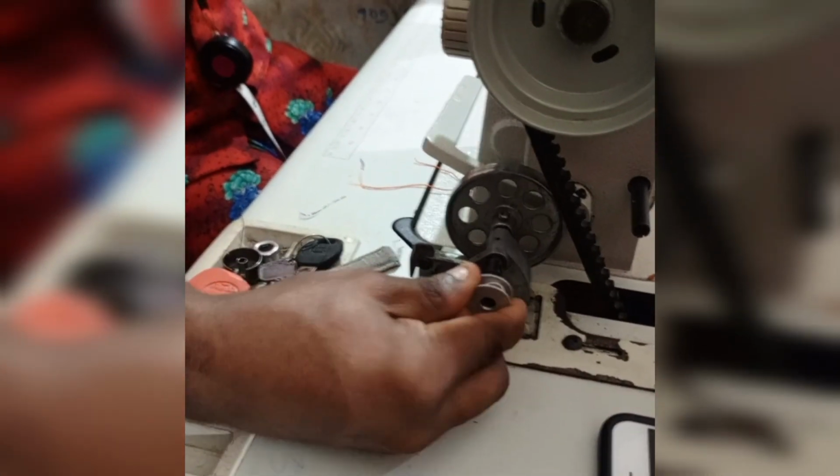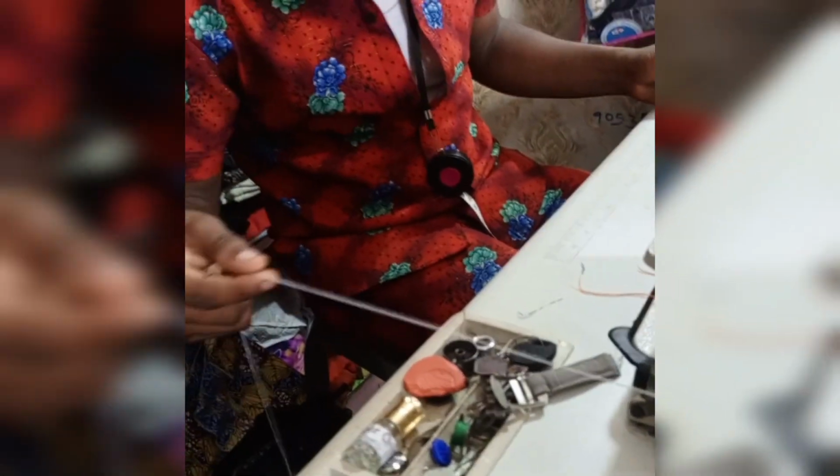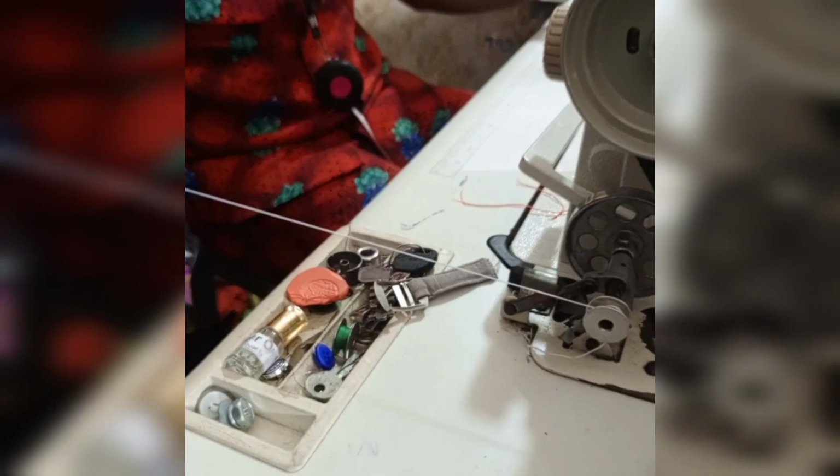If you're making use of an industrial machine, this is where to reel it. If you're making use of a normal manual machine, you can also reel it. Do you understand? But the secret is that when you are reeling it, don't overstretch it. All you have to do is to allow it to roll, but let it not be too loose. Okay, let's do that.